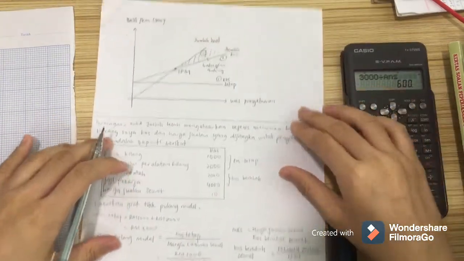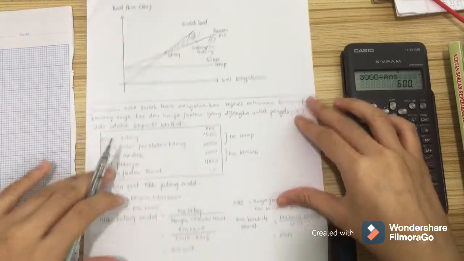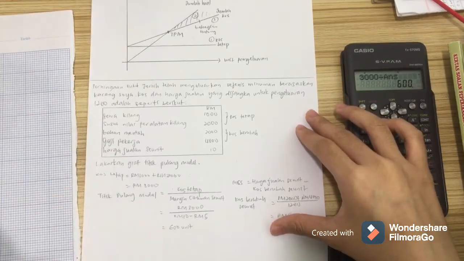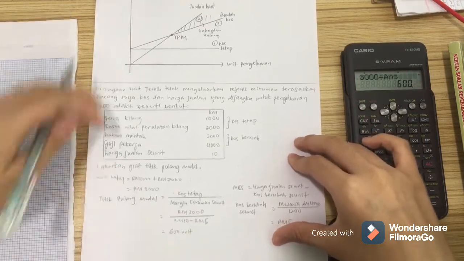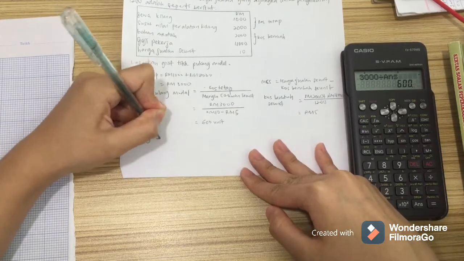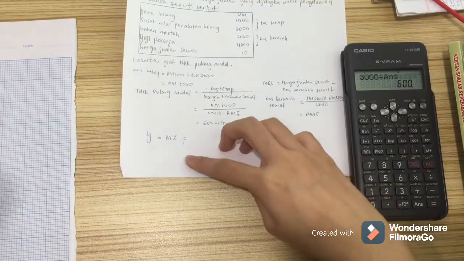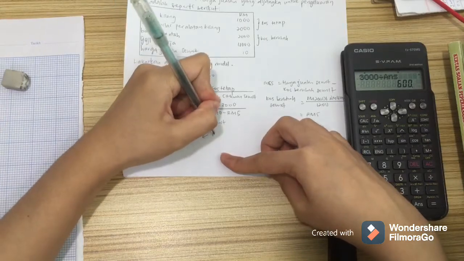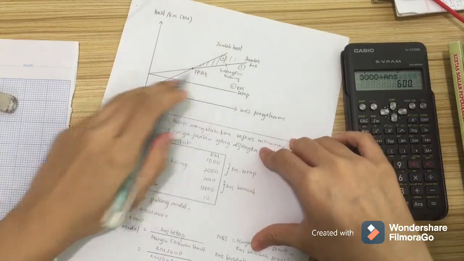So like I said just now, you need the coordinates of your TPM and the cost tetap. So 600 is technically the x coordinate. So this is the point where y equals mx plus c kicks in. c is actually your cost tetap because it intercepts at the y-axis.